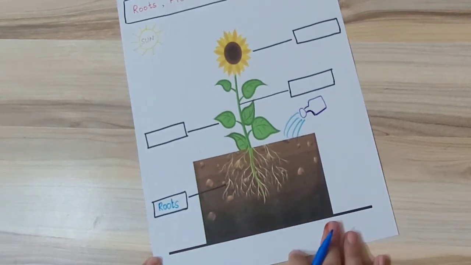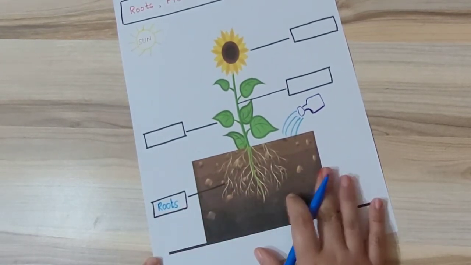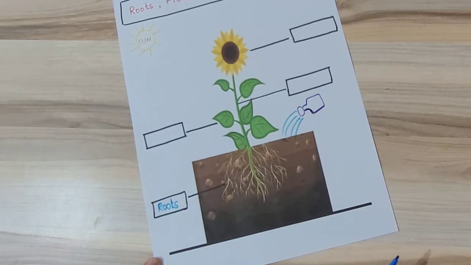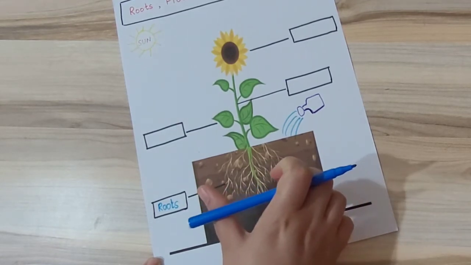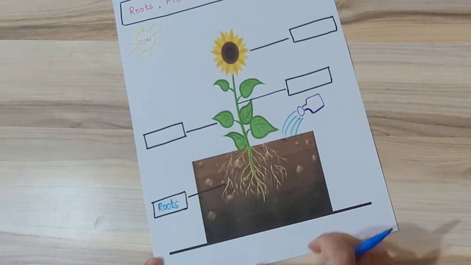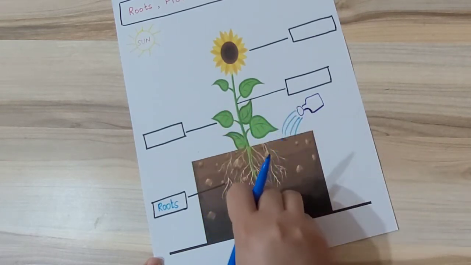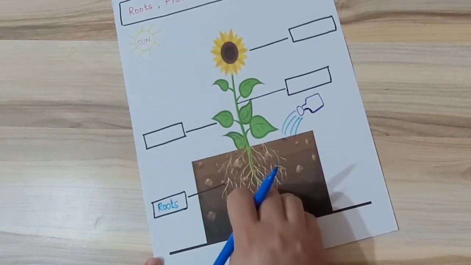So what are the roots? What are the functions of the roots in a plant? Roots are that part of the plant that hold the plant in the soil.